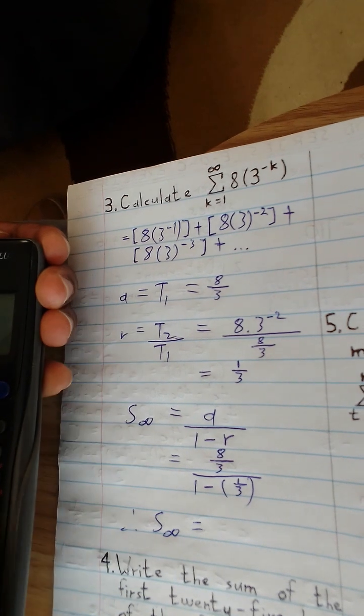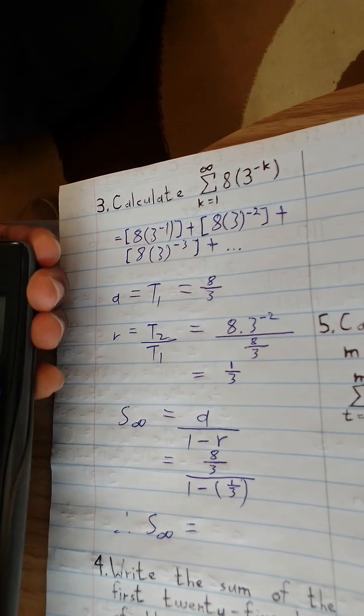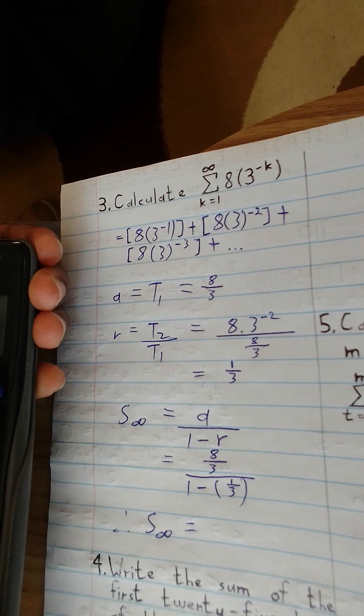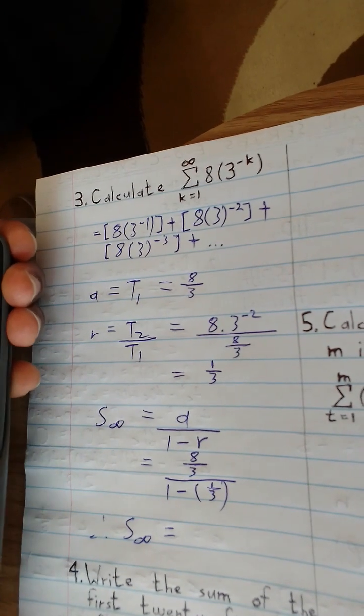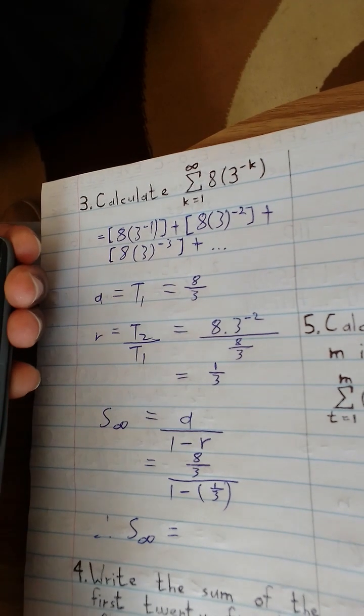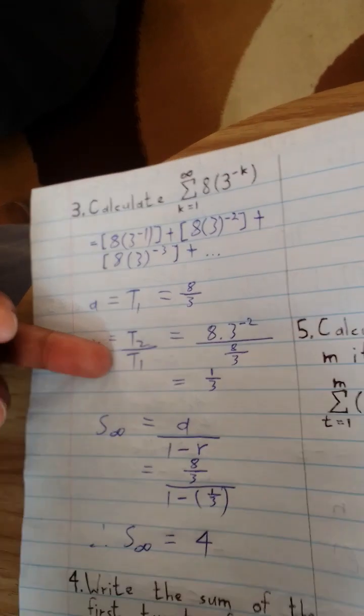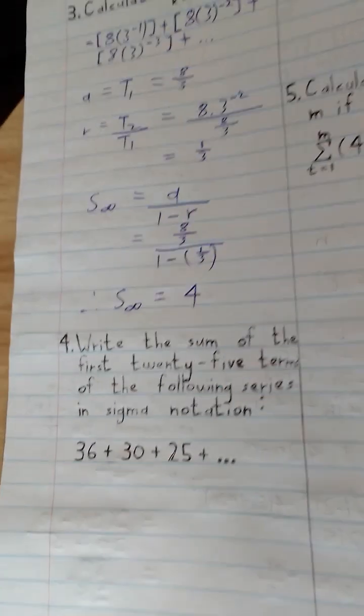Okay, 8 over 3 over 1 minus 1 over 3. So S infinity is 4. I hope that makes sense. You can equate this to 4.